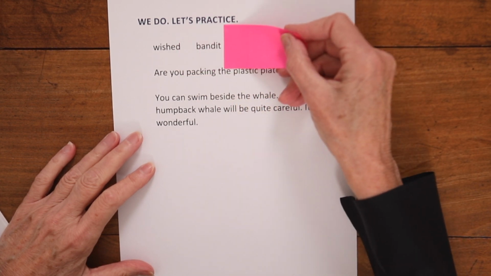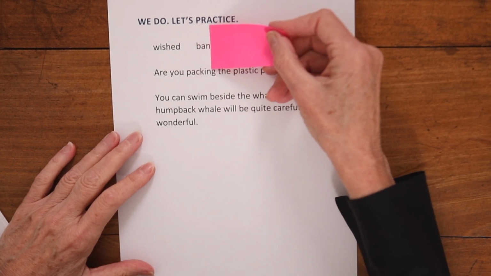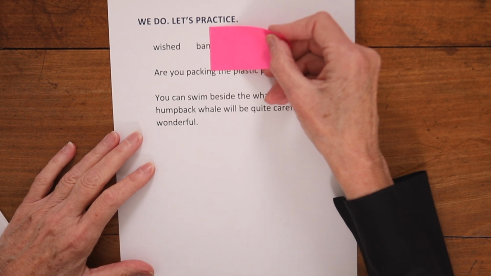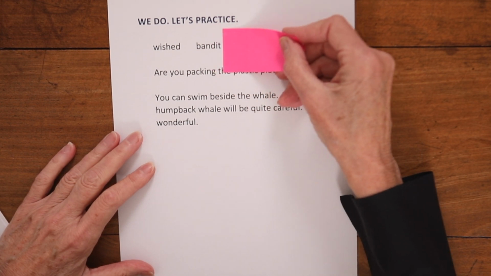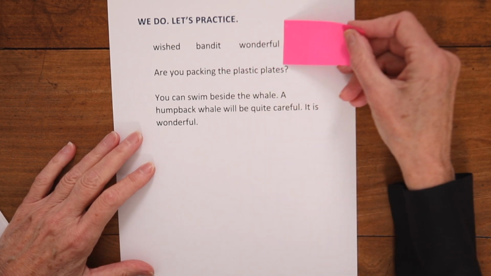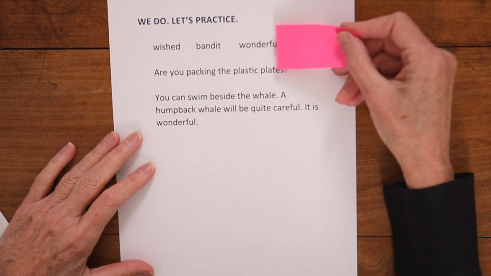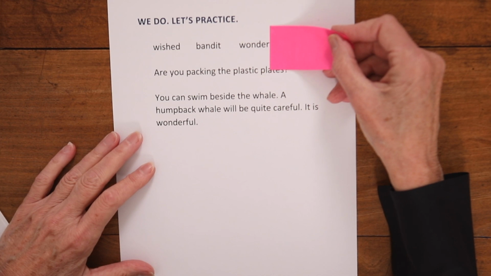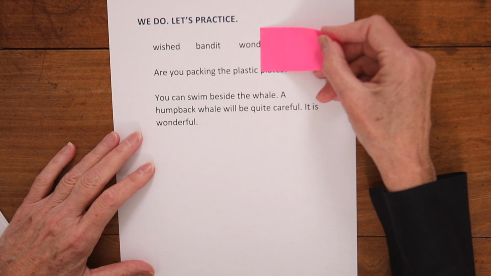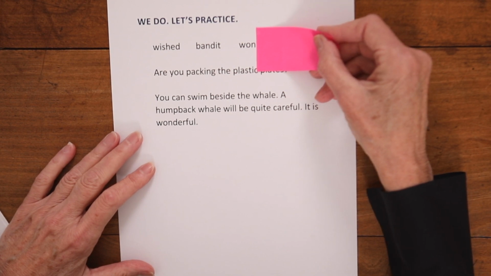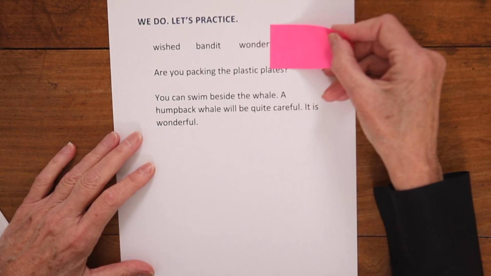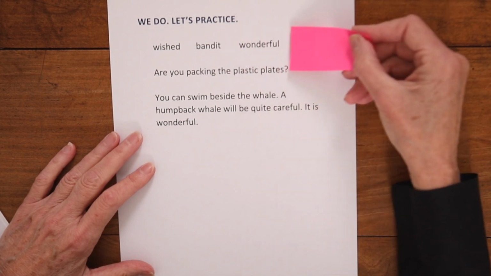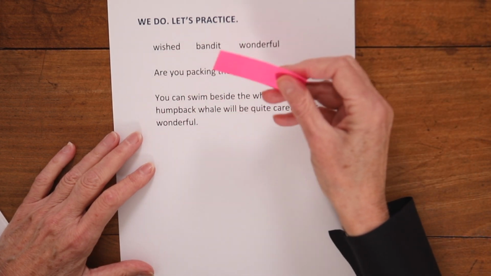And our next word, bandit, do we see where to divide it? Yes, we do, between the N and the D, the two consonants in the middle. And our first syllable is ban, and our second syllable is dit. And then we have this longer word. We see the suffix, and we can cover it up. And do we know this word? No, we don't. So we're going to divide it between the N and the D. And now we have wonderful, or wonderful. And we can do this in sentences also.